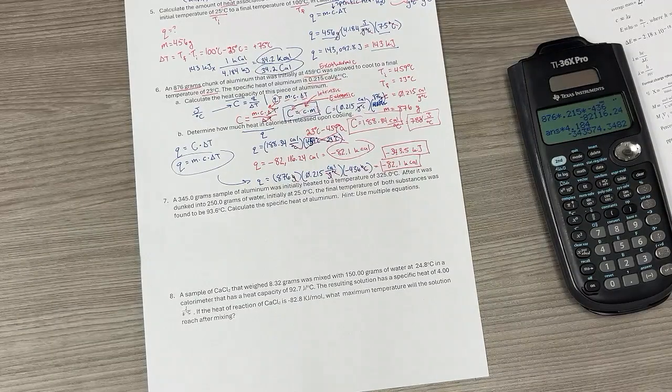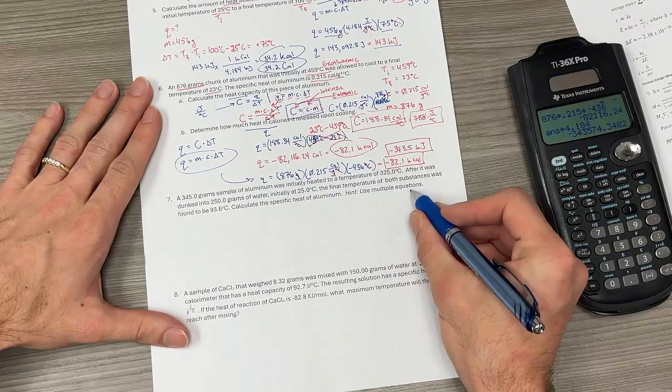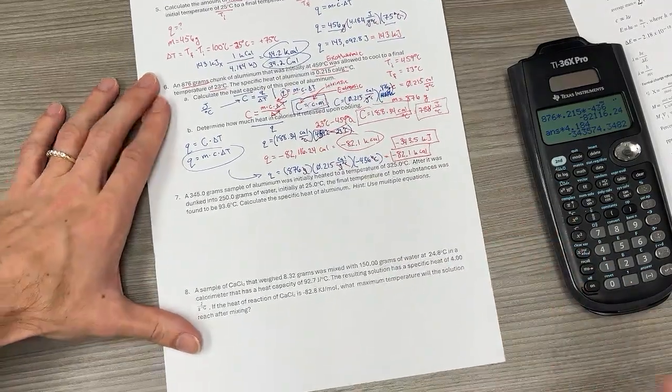After it was dunked in 250 grams of water, initially at 25 degrees C, the final temperature of both substances was found to be 93.6 degrees C. Calculate the specific heat of aluminum. Now there's a hint here that says use multiple equations. I want to pull out some information.